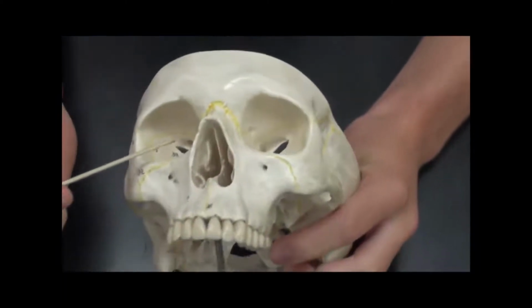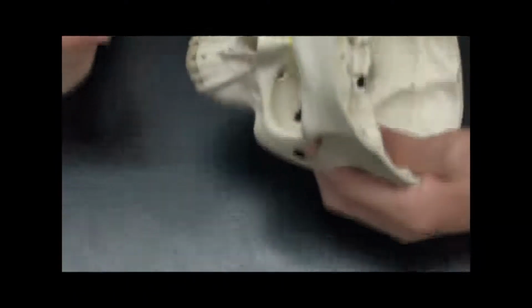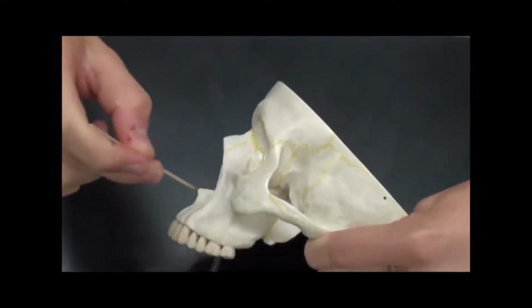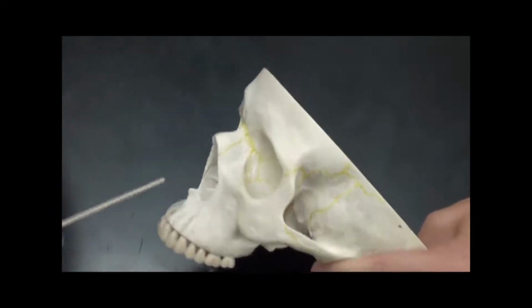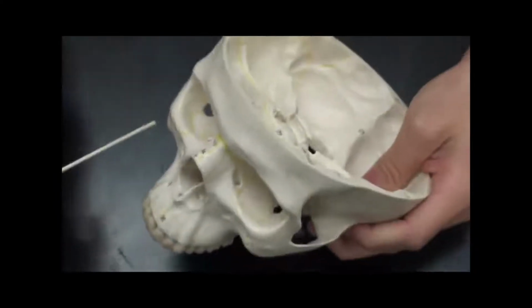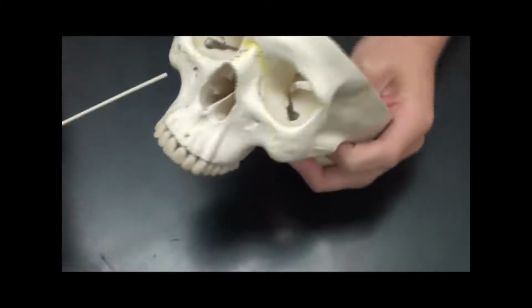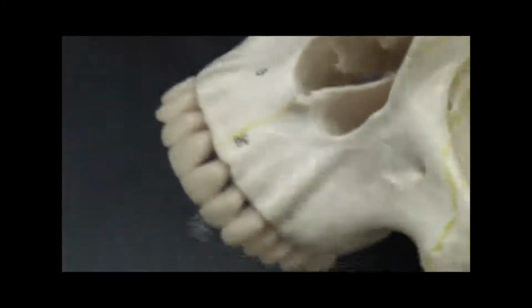And then you have the anterior nasal spine, which is, if you look at it like that, probably best. Right here, it's this part of your nose that sticks out into the maxilla bone. And then you have the alveolar processes, the areas that hold the teeth in place. So all of these, and then you also have them on the bottom teeth as well.